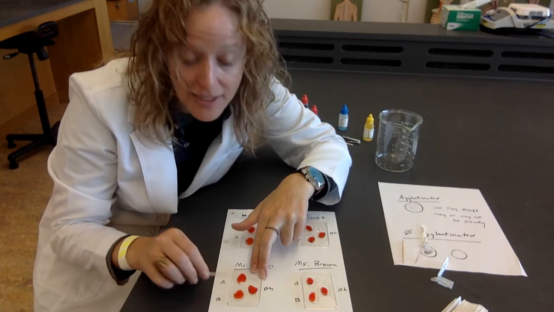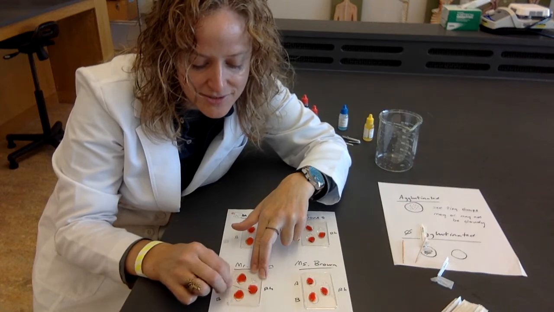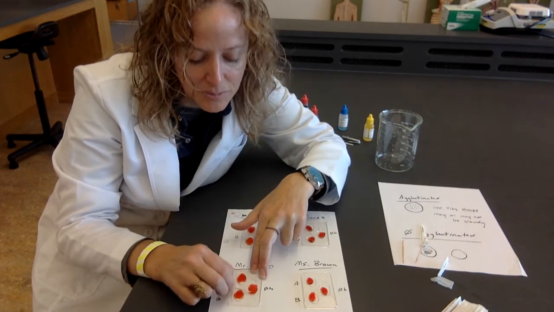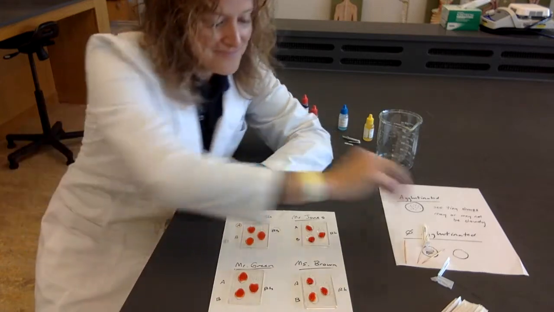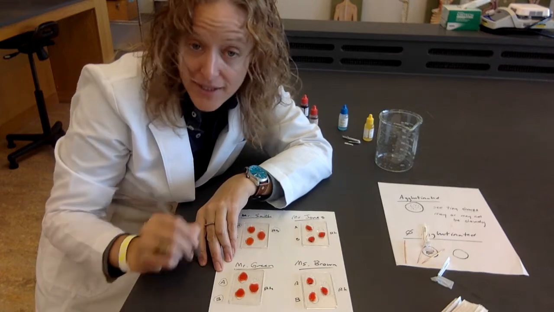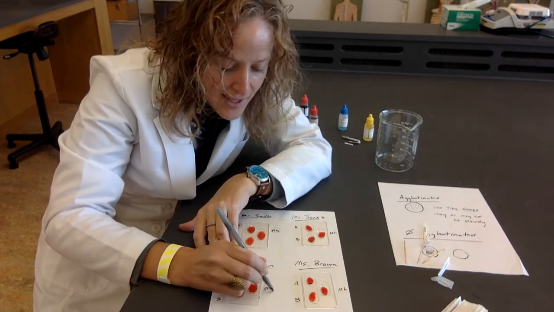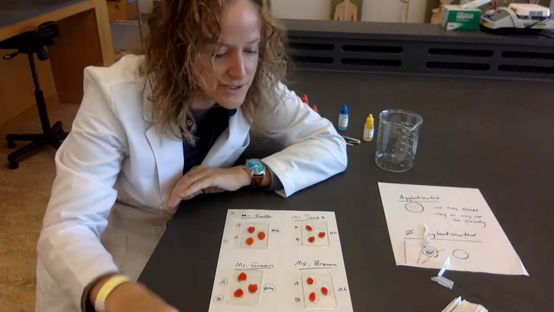So A and B have clumped, and then we'll do the RH, and the RH is ridiculously clumpy. Mr. Green is a clumpy man. So in this case, we have the A clump, the B agglutinate, and we have the RH. So I'll let you determine what blood type that is.